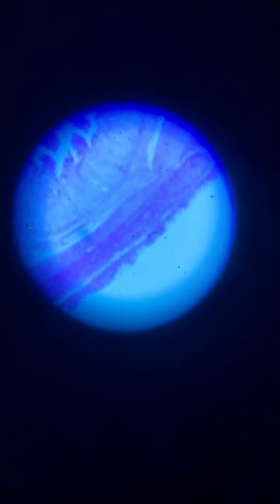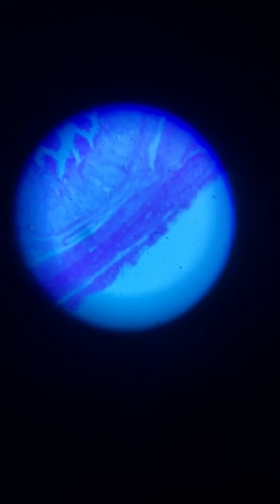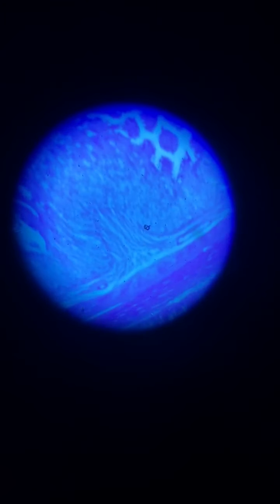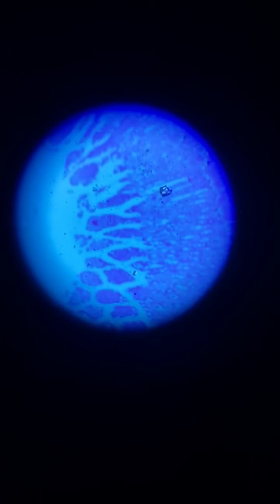Now let's see what happens when we look at the small intestine. Let's take it back to 4 times. And let's shift it a little bit so you can look. So you're going to see there's different types of cells throughout this slide.